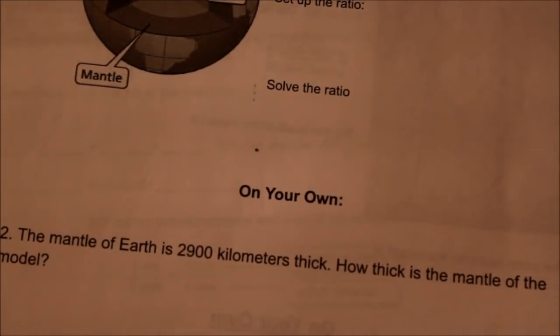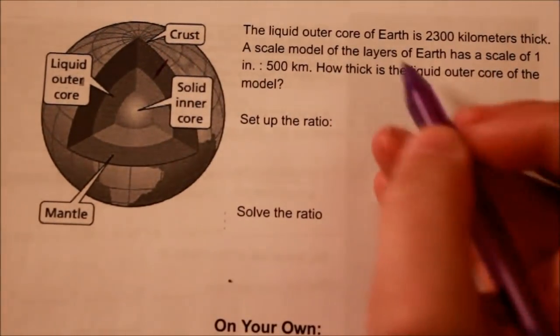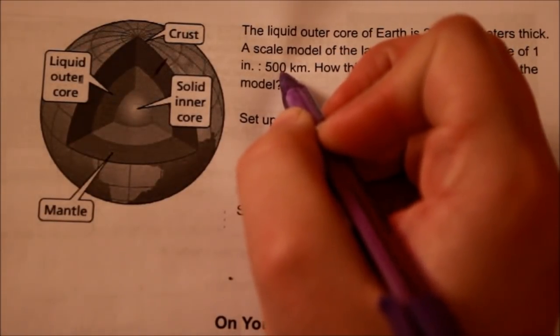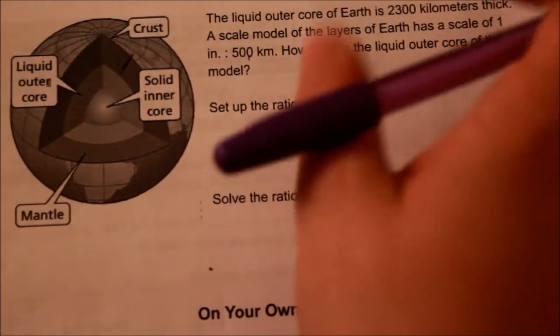Now we're going to look at finding the distance on a model. Right here we have a model of the globe. The liquid outer core of the Earth is 2,300 kilometers thick. A scale model of layers of Earth has a scale of 1 inch, so 1 inch over here is equal to 500 kilometers. How thick is the liquid outer core of a model?